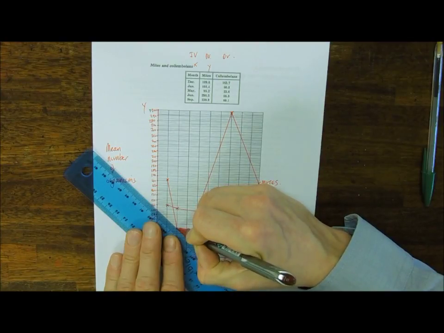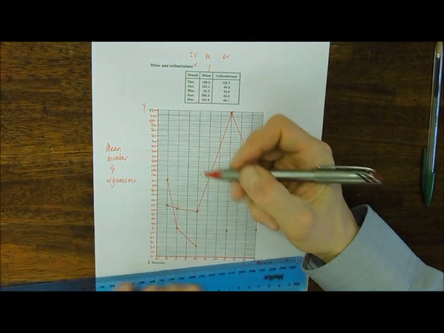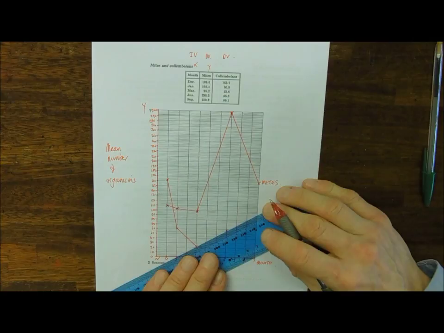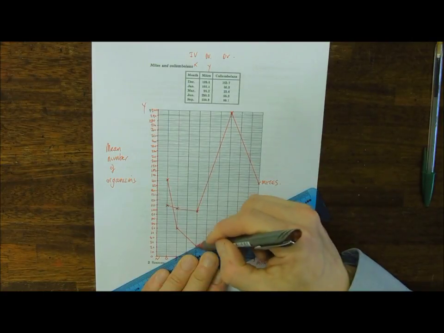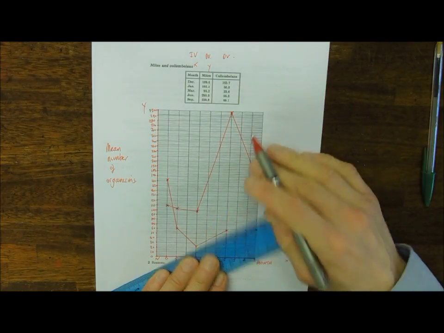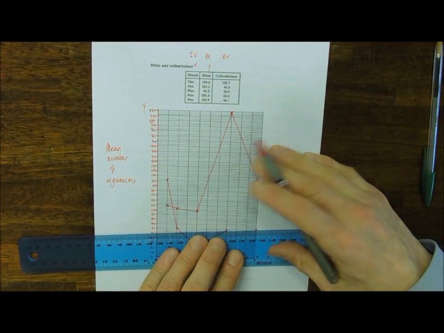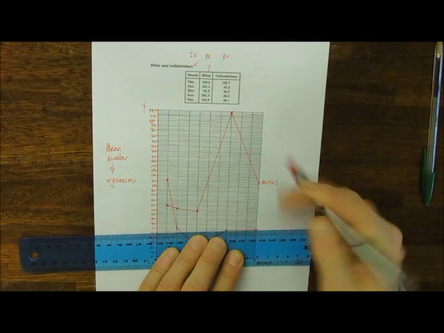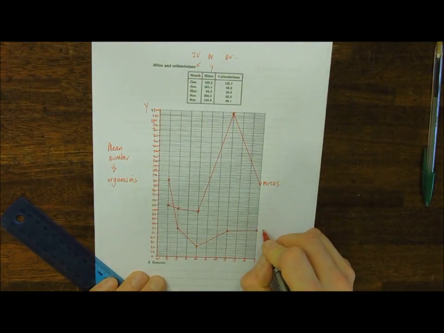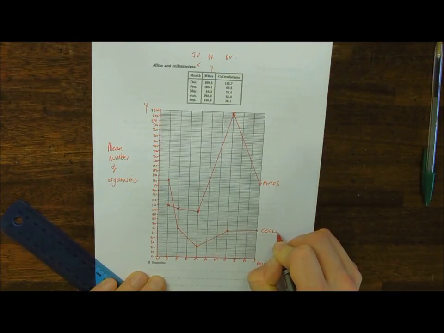We're not going to worry that they cross over because we're going to clearly label our lines at the end. Now I'm going to clearly label that. I'm going to copy the correct spelling. No excuse for not spelling it right, because I'm just copying it.